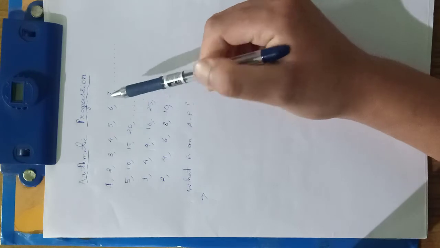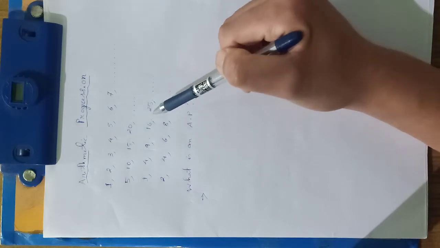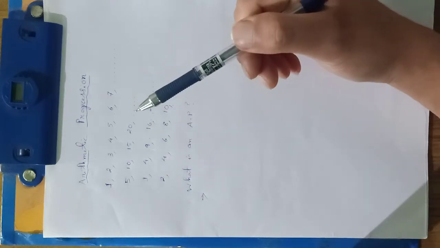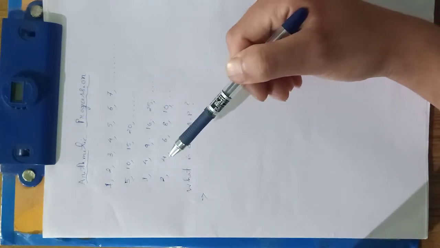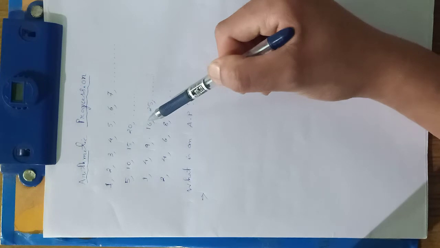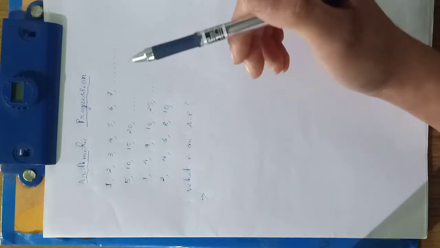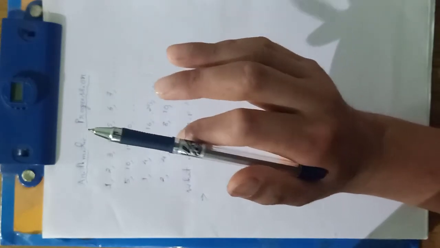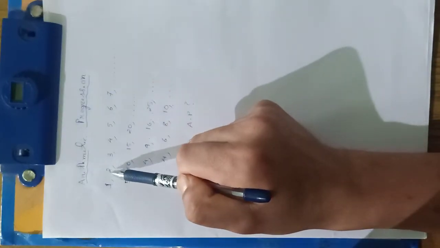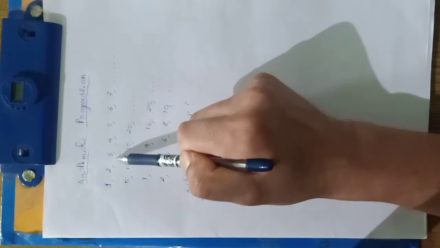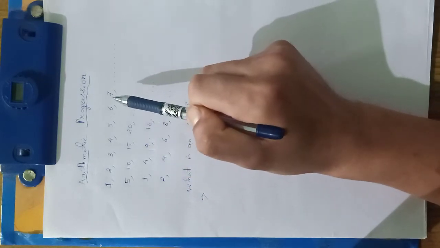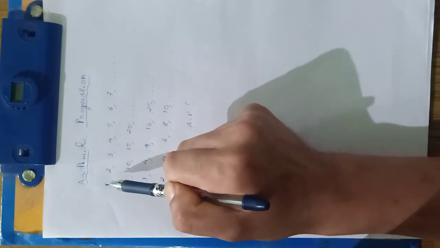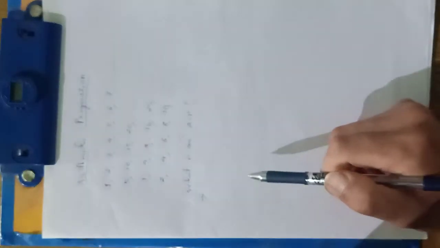We have clearly seen that all these series of numbers are sequences. Now let us check which of these sequences are arithmetic progressions. In order to check whether the given series of numbers is an arithmetic progression or not, we have to check the difference between each of the two consecutive terms.